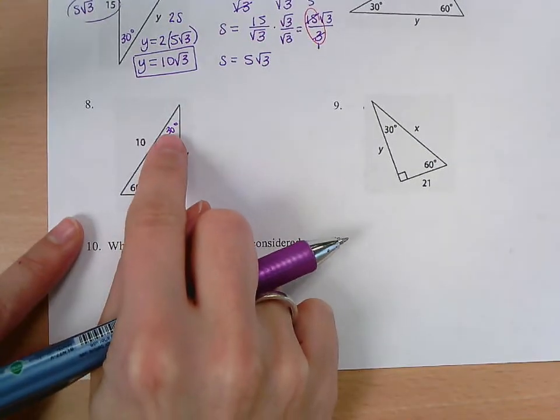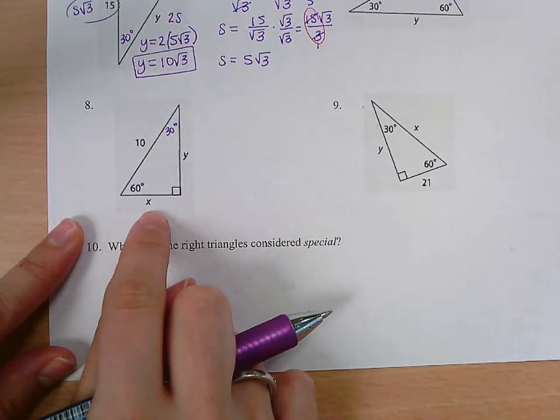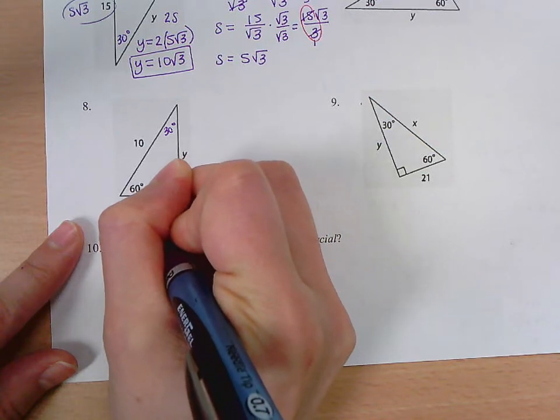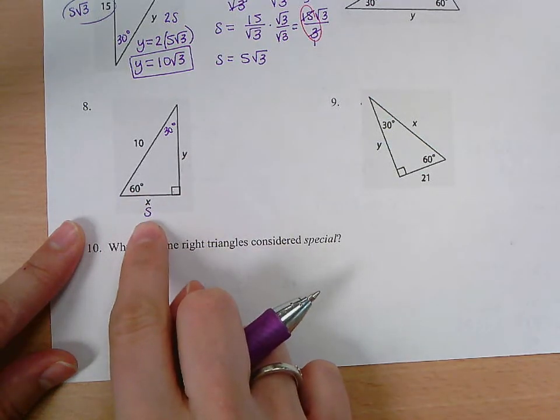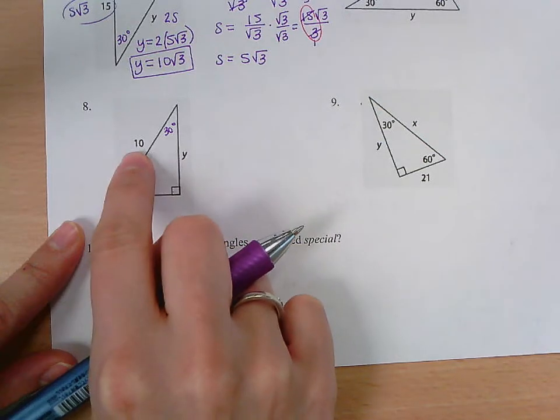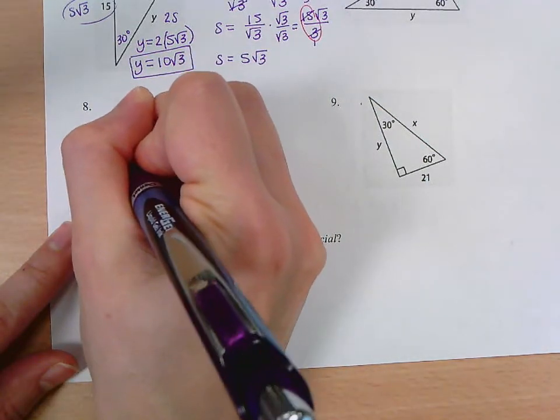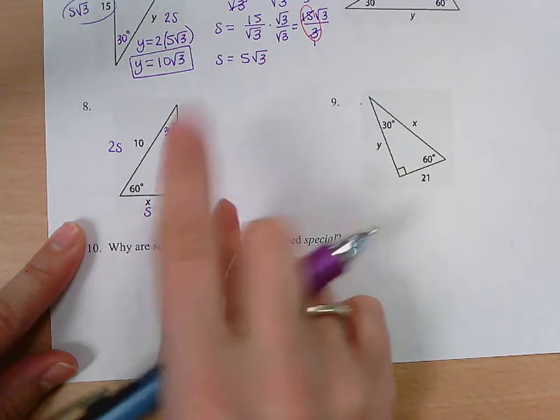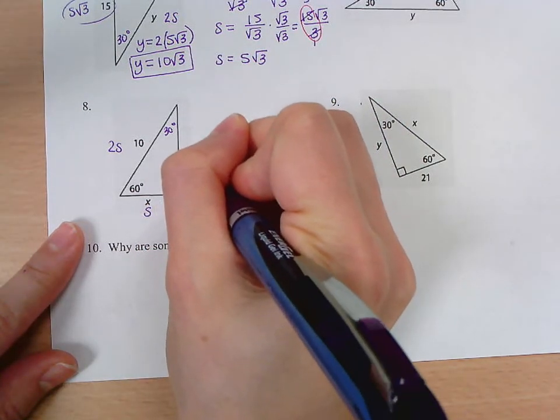So the side opposite the 30 degree angle, which is X, that is my short side, that is S. Opposite the 90, where the 10 is, that's my hypotenuse, so that is 2S. And then that means Y is my long side, which is S times the square root of 3.